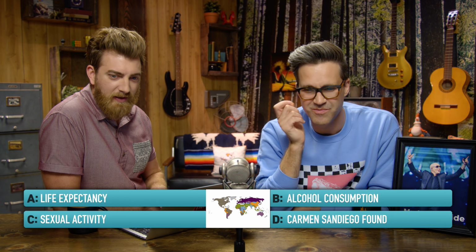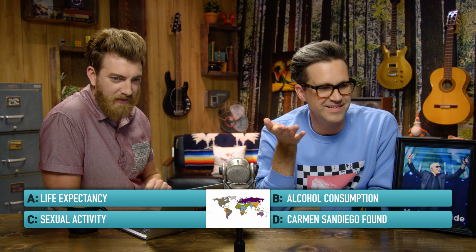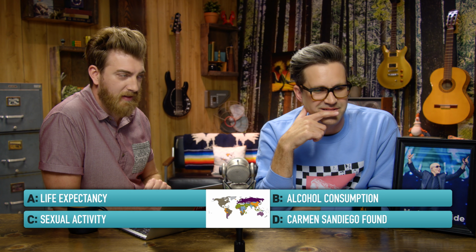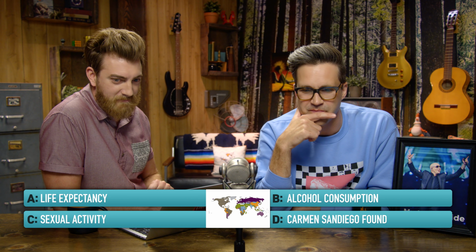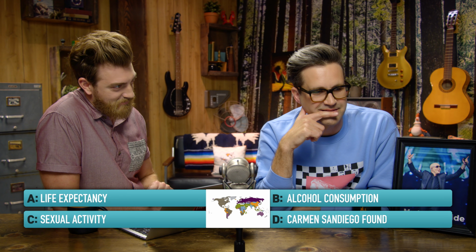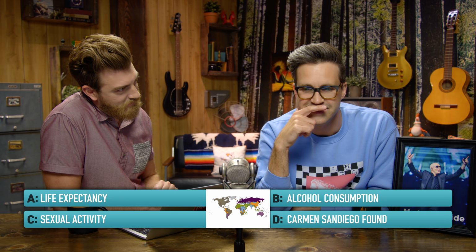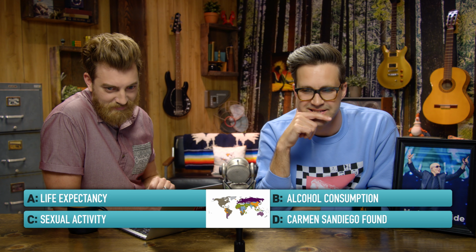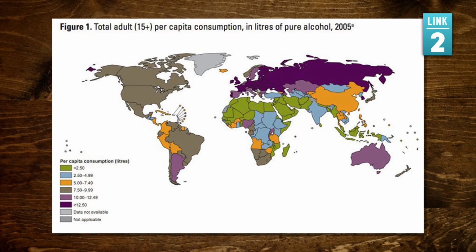So I'm gonna go with alcohol consumption. No, so the least in the US? Sexual activity. Man. Least amount of sexual activity? I'm going alcohol consumption. Link, you're right, that's right. Okay. Alcohol is consumed very, very heavily in Russia and some parts of Europe. Also, this is a map showing countries that think they're good at karaoke.